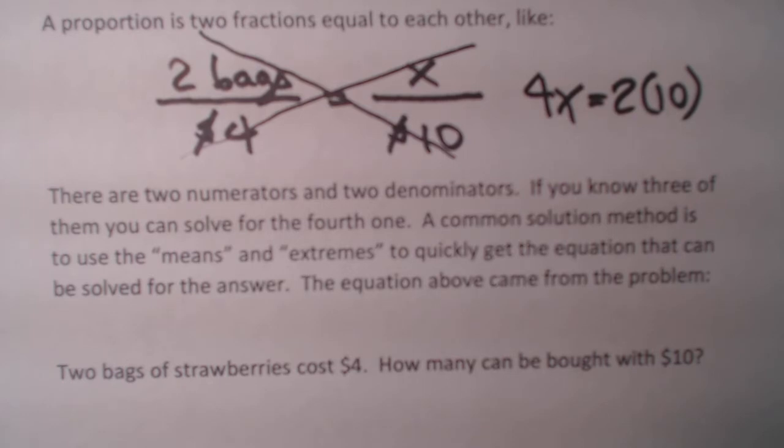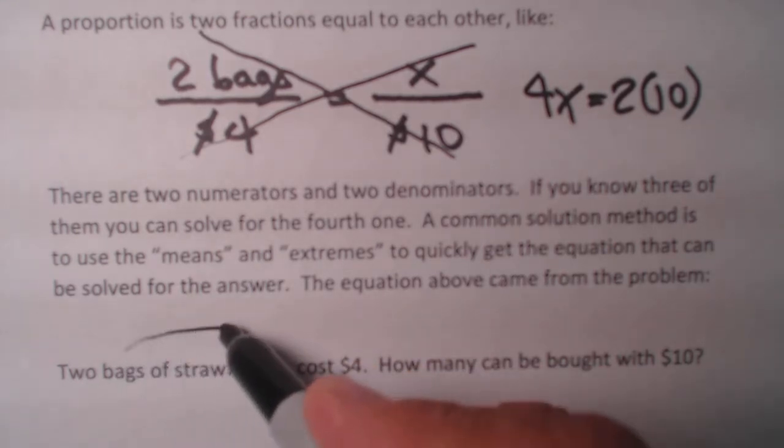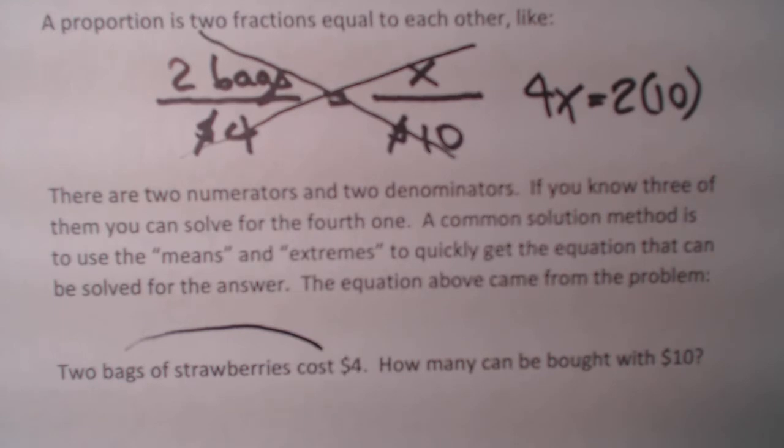Now, that problem we just talked about came from this word problem itself here. 2 bags of strawberries cost $4. How many can be bought with $10? Okay, let's pretend that we're just starting fresh with this word problem right here. And the thing that we know is that 2 bags cost $4. Those are two things that are related to each other. So that allows me to set up my first fraction.